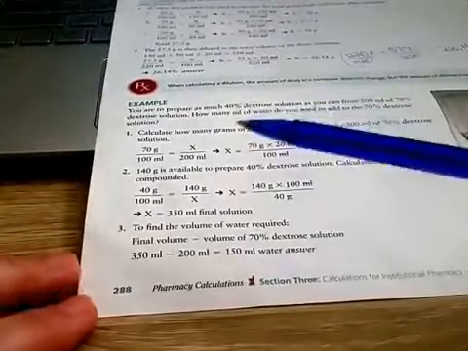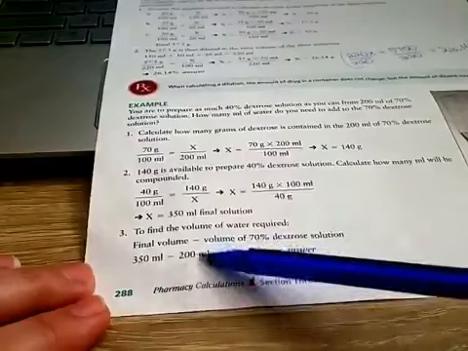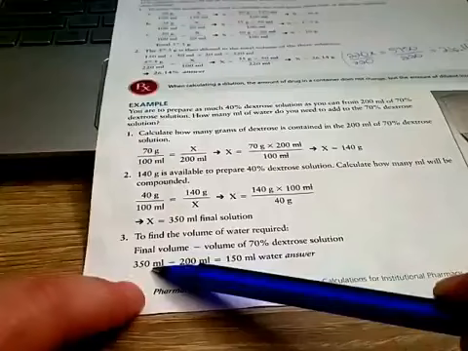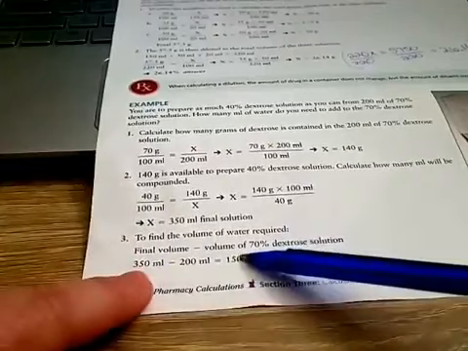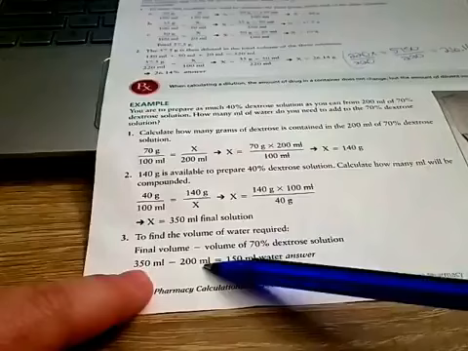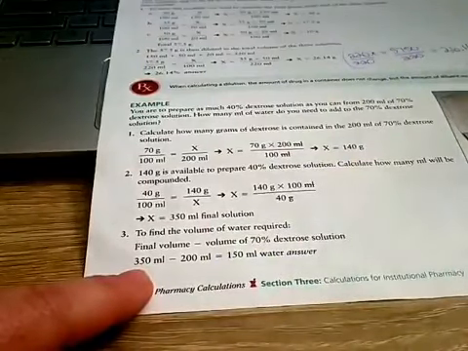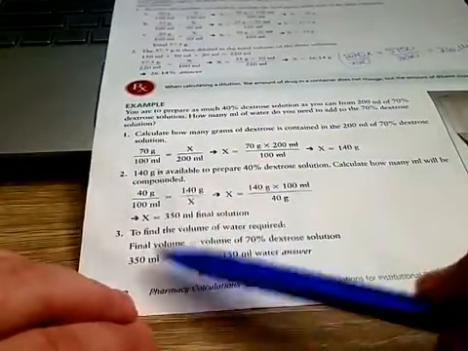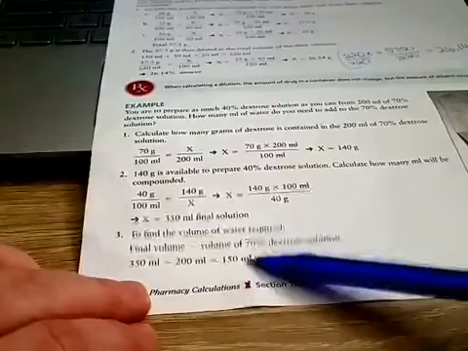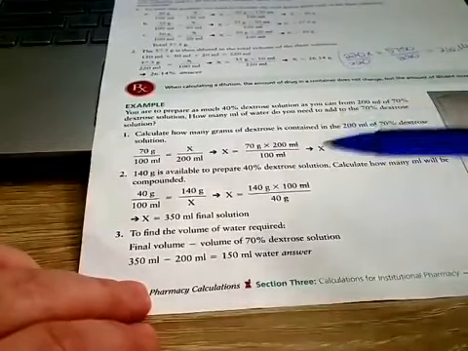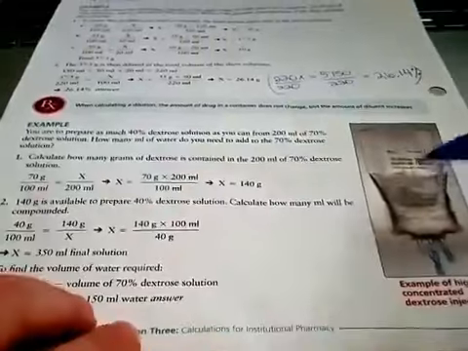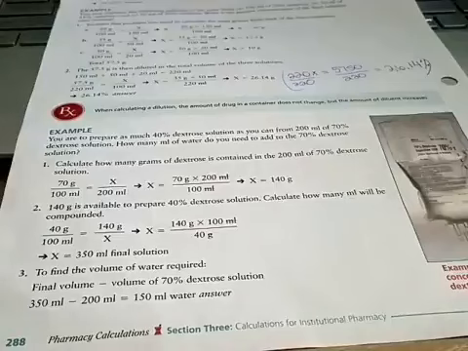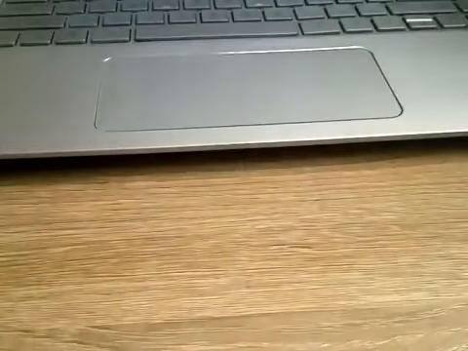Let's continue on part 3. If you currently have 200, which is considered 70%, but you need 350 in order for it to be 40%, how much more do you need to add to your 200 in order to make it 40%? Okay, that's pretty much what it's saying. So if you need 350 and you have 200, you need to add 150 in order to make this bag 40%. Okay, I hope that certainly makes sense.